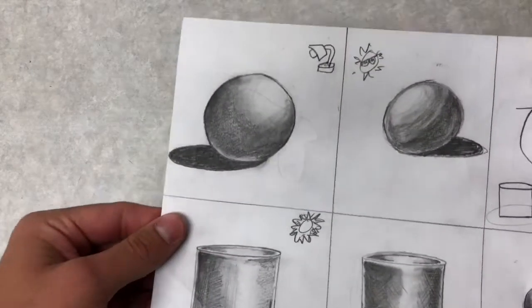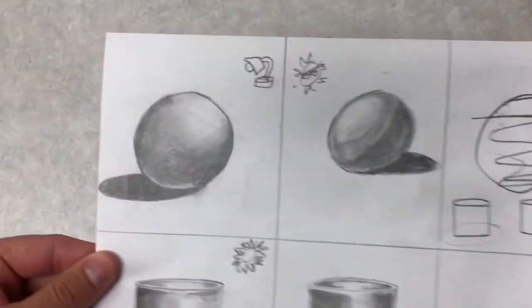Hey everybody, Mr. Berg here, and we're going to talk about drawing three-dimensional objects like spheres and cylinders, and maybe some cubes too. Here we go.